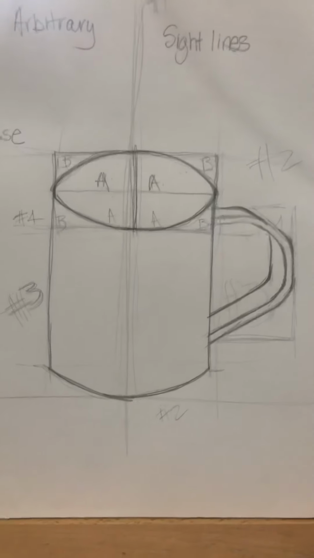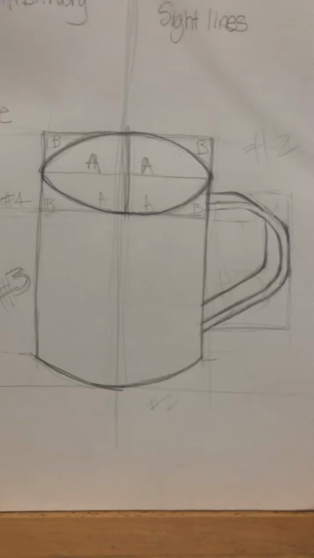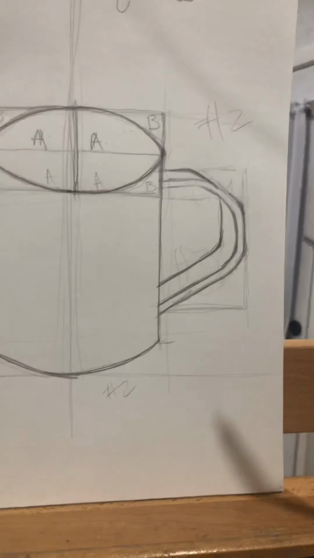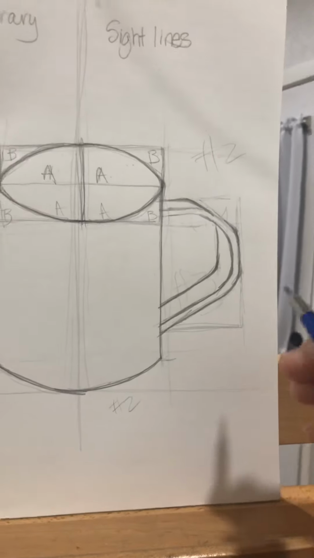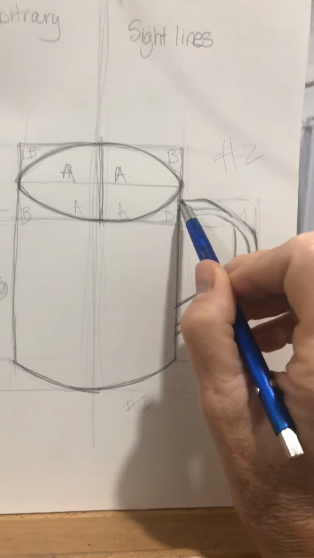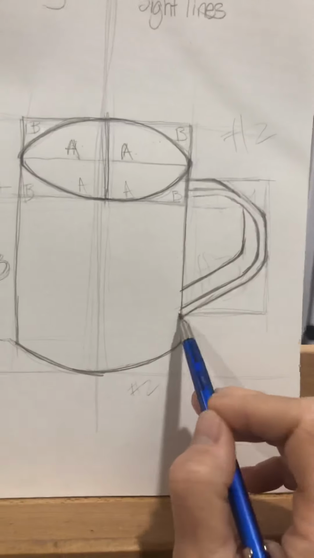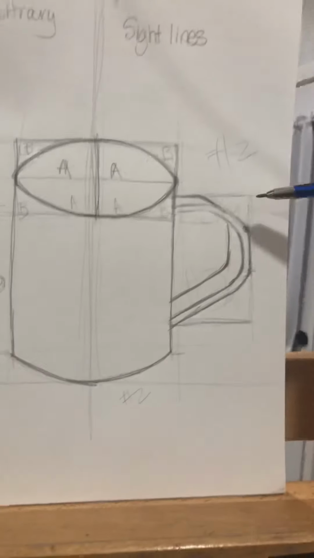Mine is not perfect right now because I don't want to make a perfect cup for you on video because I feel like that would be boring you to tears. But hopefully you can learn from this work. The next thing you're going to do is measure the top of the handle and the bottom of the handle, and then how far out it exceeds.